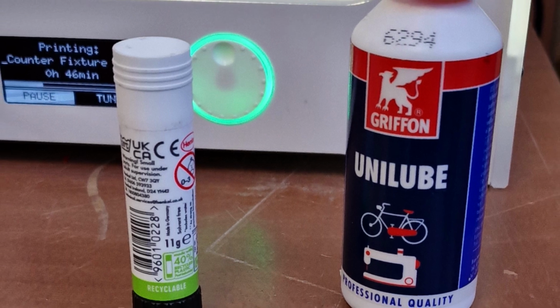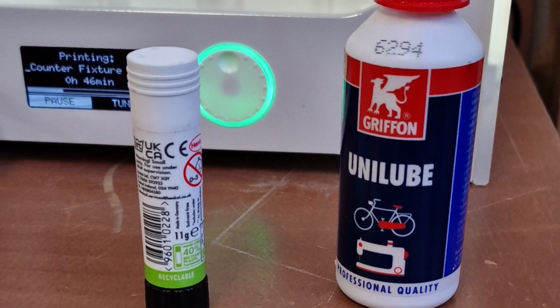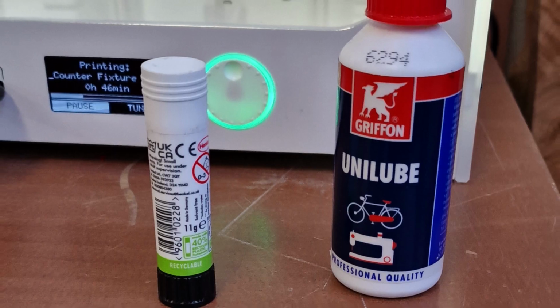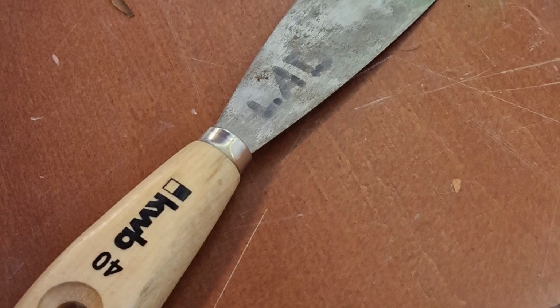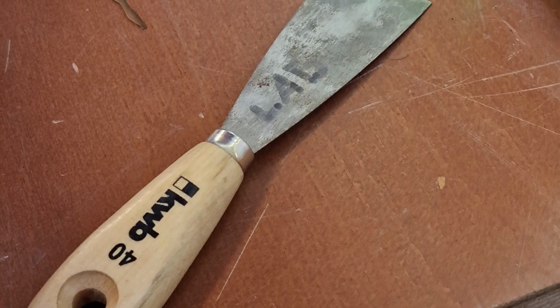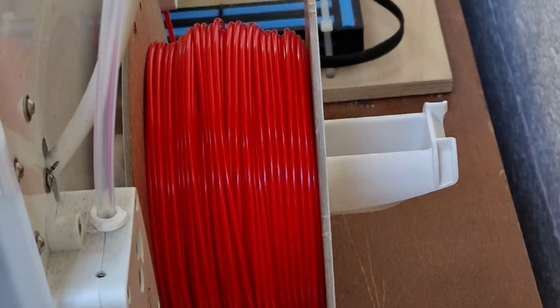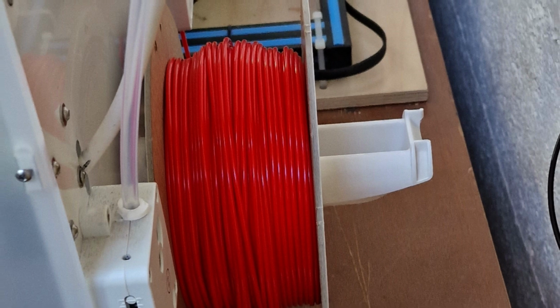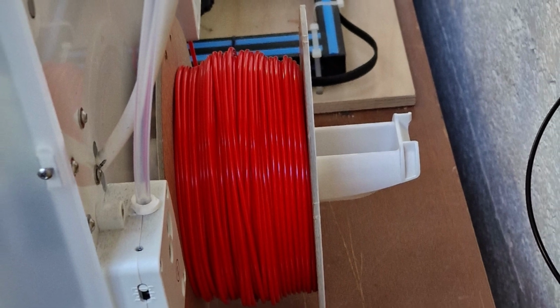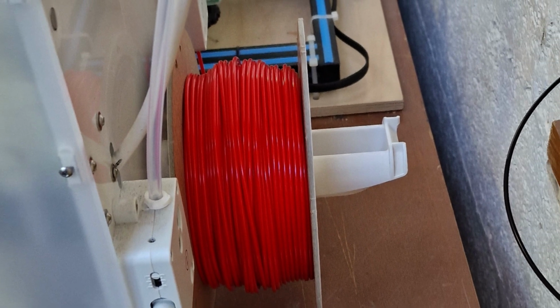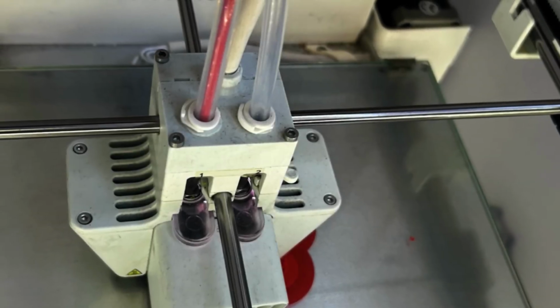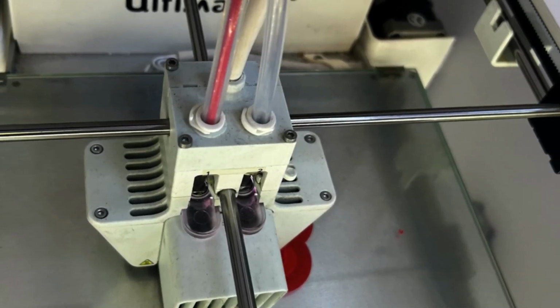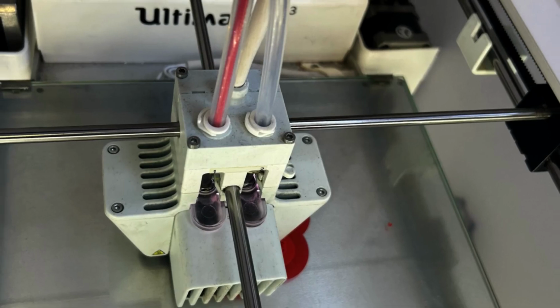Sometimes the 3D print may not stick very well, so you may use a little bit of glue to create a little more adhesion. If this is done, a paint scraper may be used to remove the 3D print. The head of the 3D printer heats up to a temperature between 200 and 250 degrees Celsius in order to melt the filament to create the three-dimensional object. It's advised to clean the nozzle every 20 to 50 hours of printing or when switching materials.